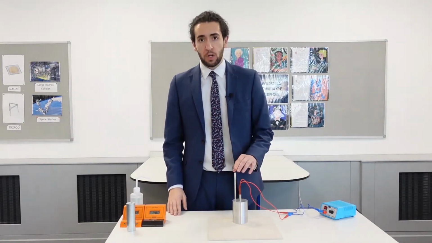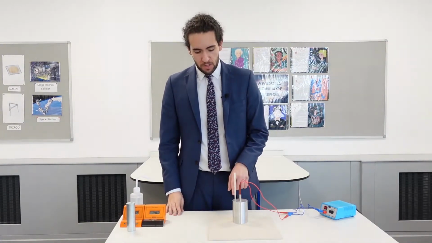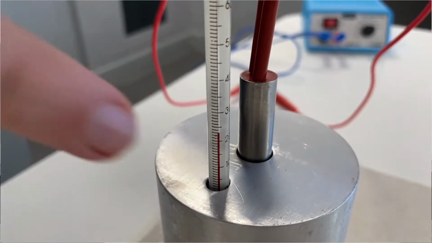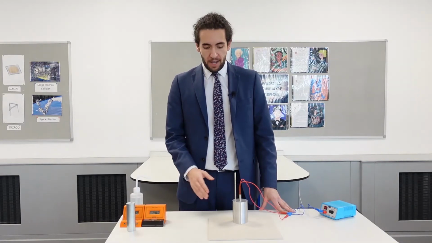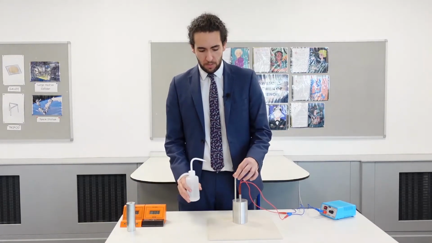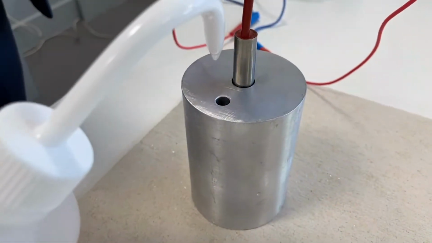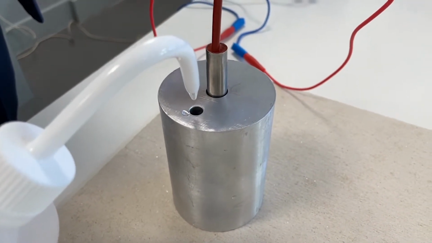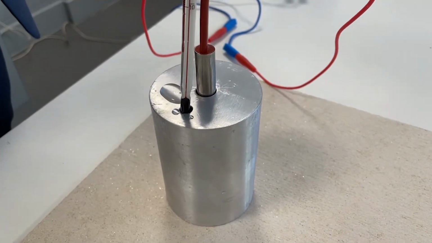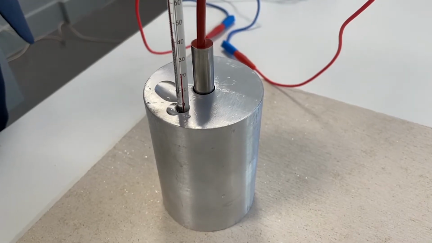So as I've said, the smaller hole here is for the thermometer. However, the thermometer is surrounded by air. We can see here this would have very poor thermal contact. Air is a very bad thermal conductor. It's not very good at conducting the heat, and we of course want the thermometer to be at the same temperature as the metal block. In order to fix this problem, I'm going to fill the hole that the thermometer is in with water, and this will guarantee what we call good thermal contact. Now when I add the thermometer to the hole, you can see it is filled with water.